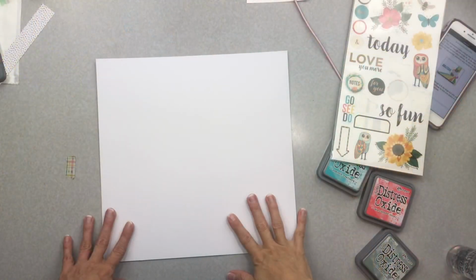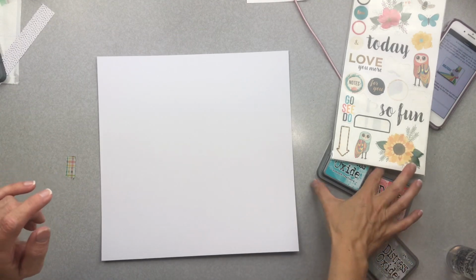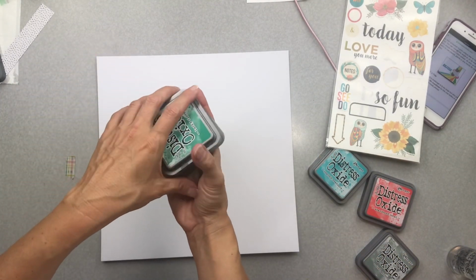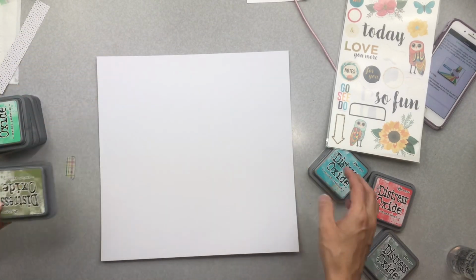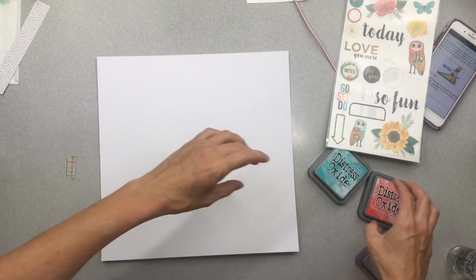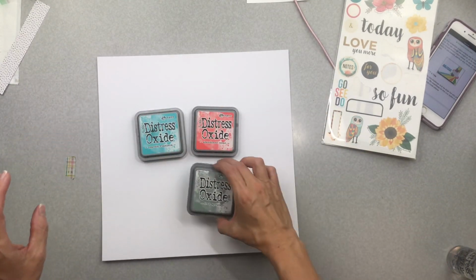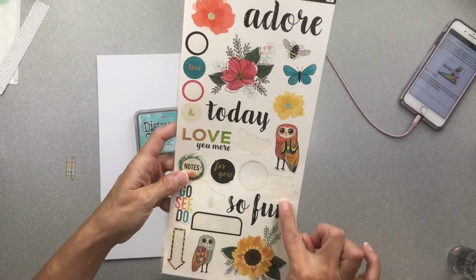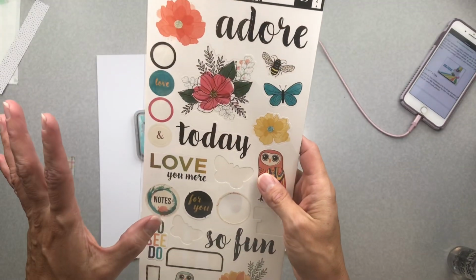Hello friends. So for Mixed Media Frenzy today we're supposed to be working with Distress Oxides, and it's funny, I'm not a stamper, but I somehow have a number of Distress Oxides, and I'll show you the three I'm actually going to use today. I'm going to use Peacock Feathers, Abandoned Coral, and Iced Spruce. And I'm trying to kind of go with the colors that are in this really great Vicki Boutin stickers collection.